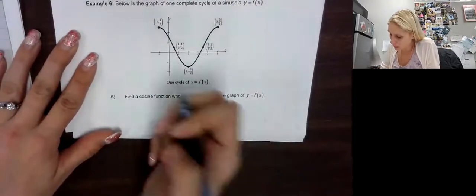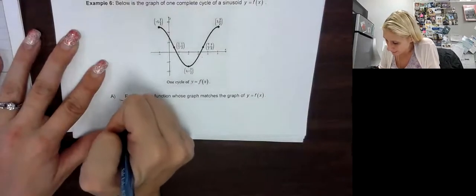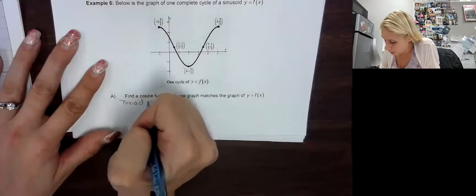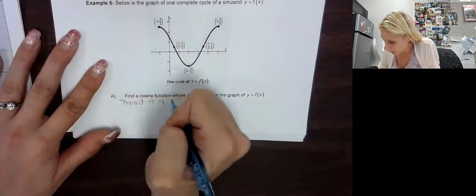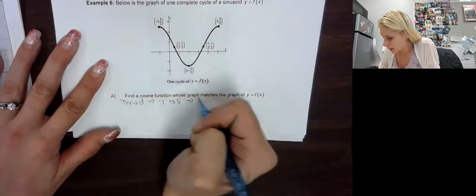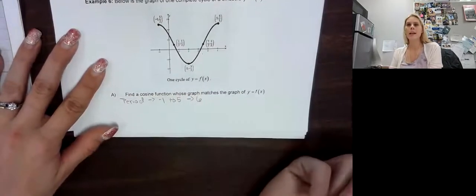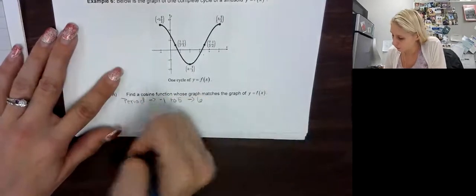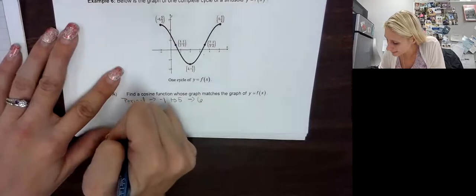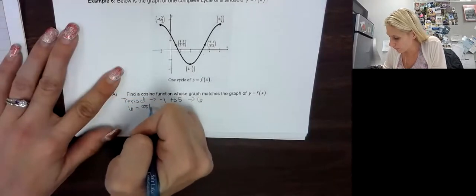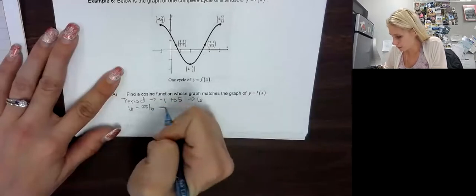So first, what I want you to see is that this is a full period. Well, this full period starts at -1 and goes to 5, which means our full period here is 6. Now, how does that help us? It helps us find the b value. If you remember, that means that 6 equals 2 pi over b, and we can solve.